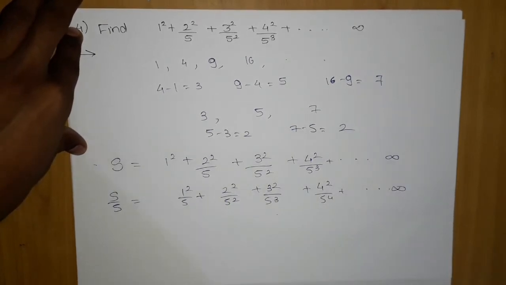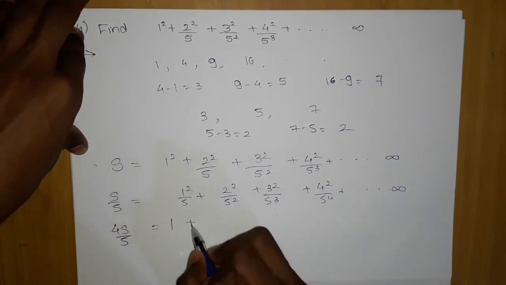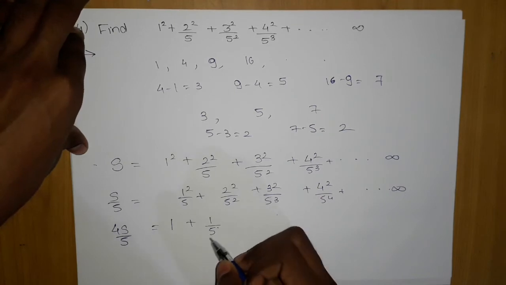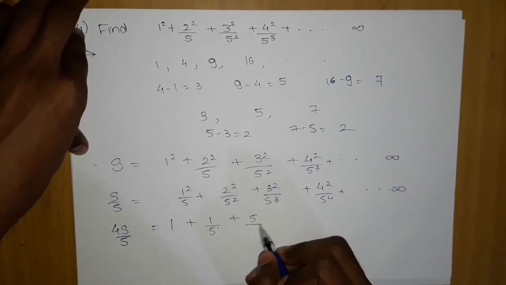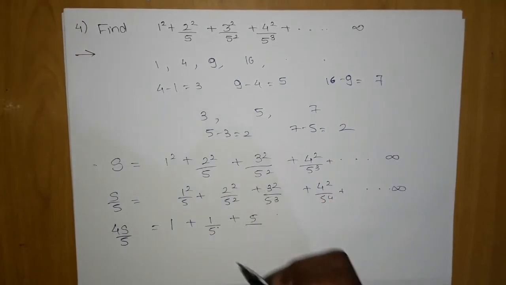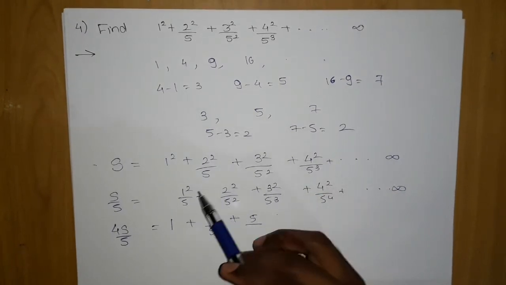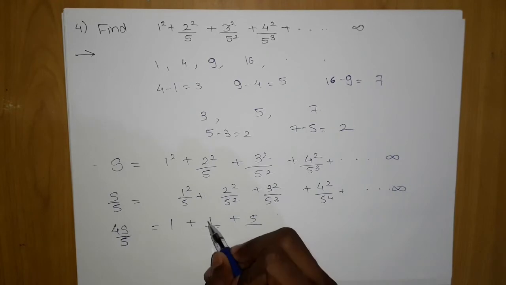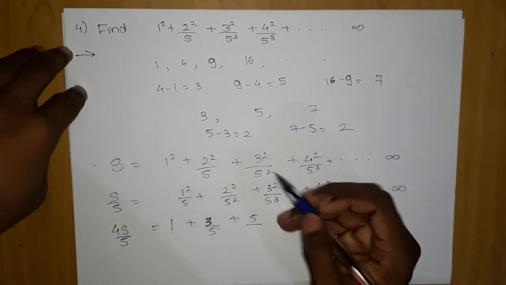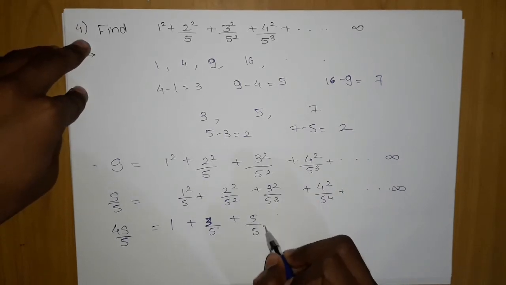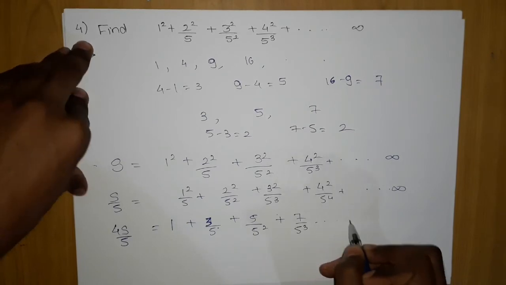If I subtract them, what I am left with is 4s by 5. This is basic calculation. Here will be 1, here will be 1 by 5, what this will be is 4 minus 1, which is 3. Then 9 minus 4, 5 by 5 square. Then 16 minus 9, 7 by 5 cube, and so on till infinity.